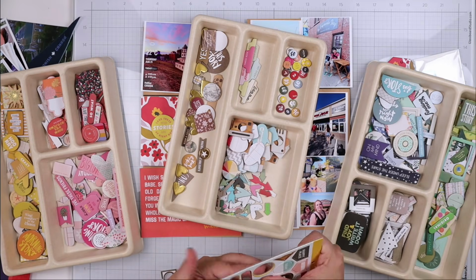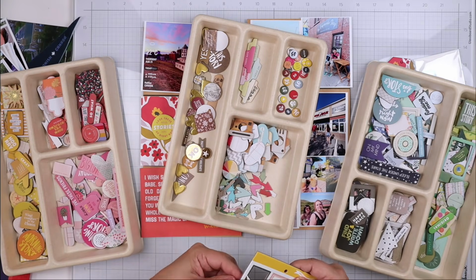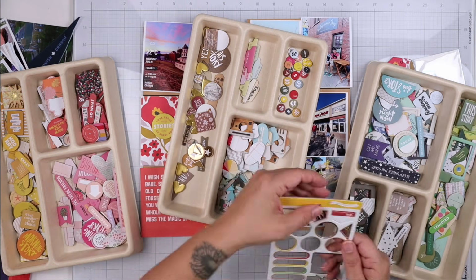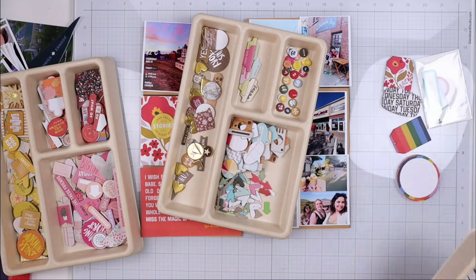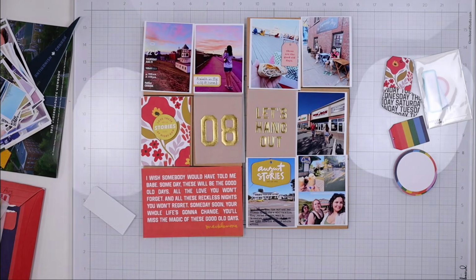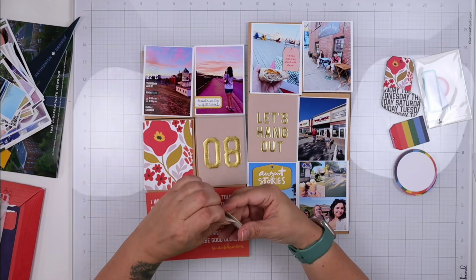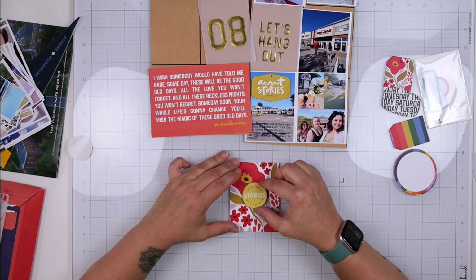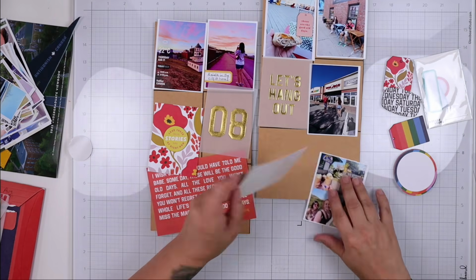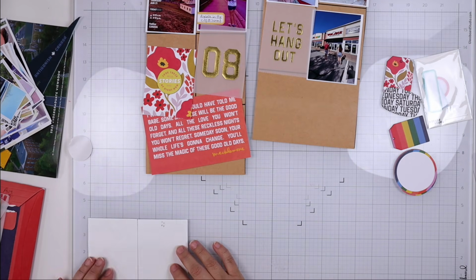And while I'm at it, I just decided to sort these extra pieces of chipboard that didn't get sorted. I just found that sheet after I had already moved all of my chipboard into these little trays. The trays are from IKEA, by the way. So we will position that in the center of that. And now the front of this spread is ready to go.